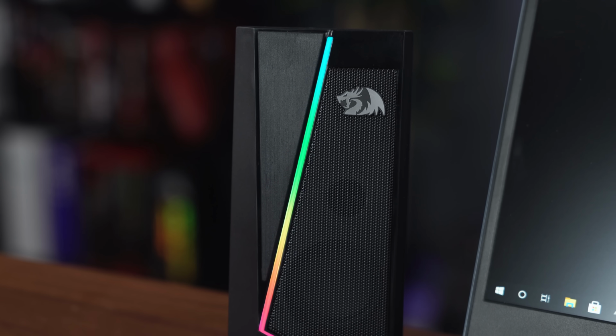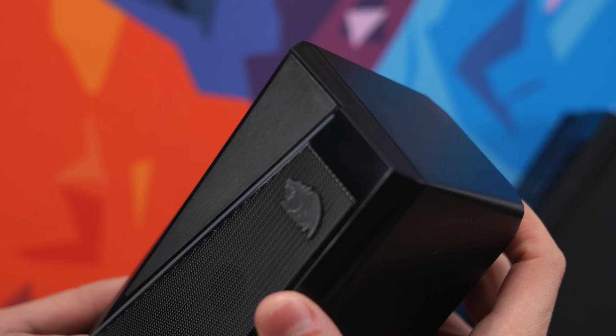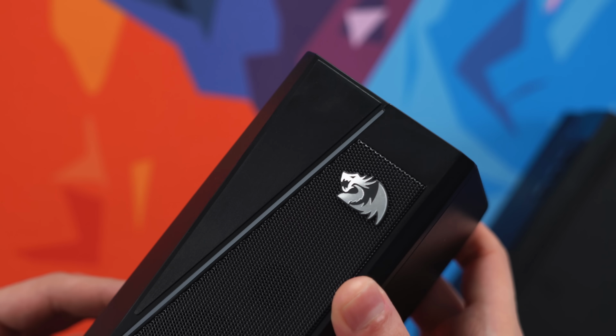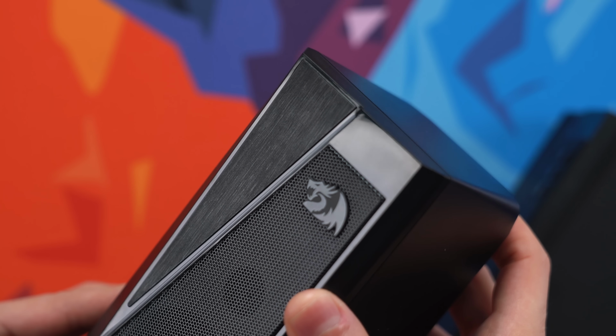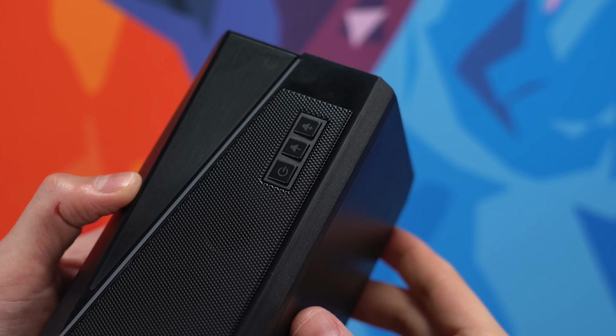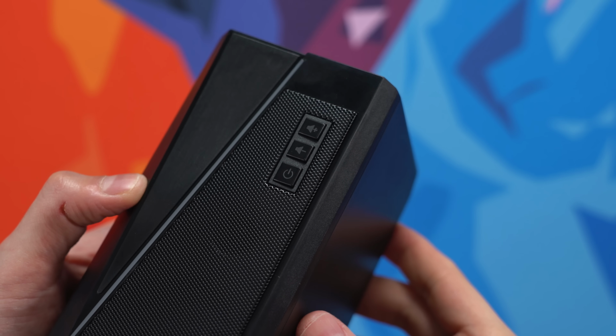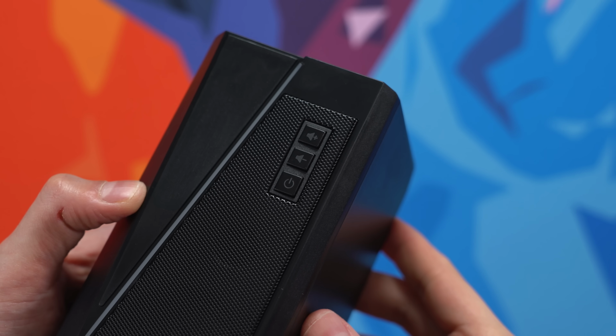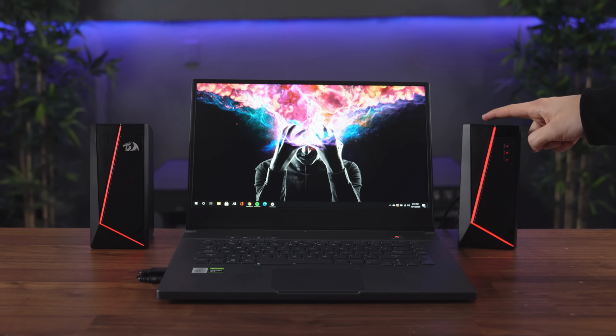Design-wise, I think they look pretty cool with the brushed material in the front and accent lighting. It doesn't look too cringy or like they are trying too hard to cater to the gaming market. On one of the speakers, you can find dedicated volume controls and a power button that controls power to the speakers. But if you want to control the lighting, you would have to touch the top.